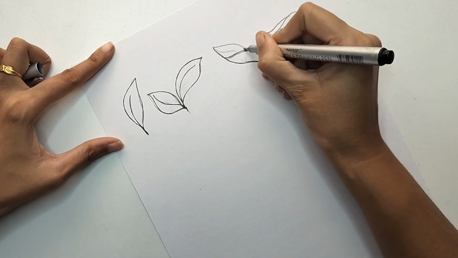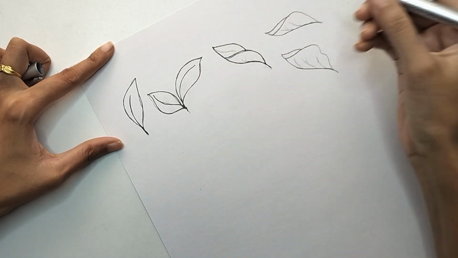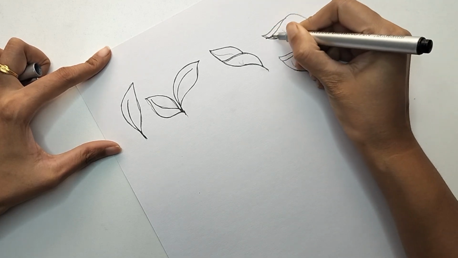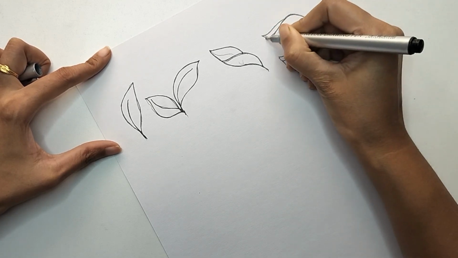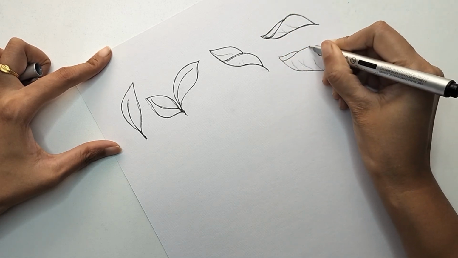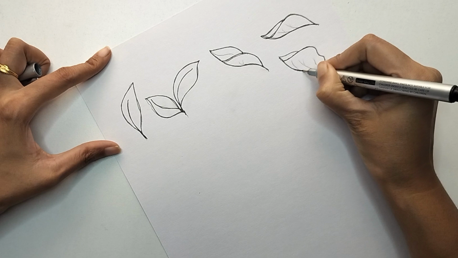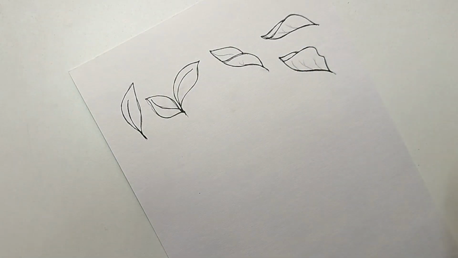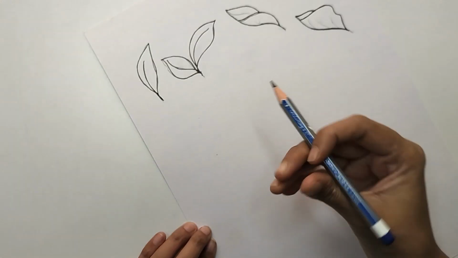So these are the leaves which are more tilted towards the left side. The direction of the leaf is towards the left side, but you can do the same thing for the right side as well. So try your own and let me know how you feel about these things. So we are done with the side perspective, the little bit folded one. Now we are going to learn something new. So let's start with the pencil first.